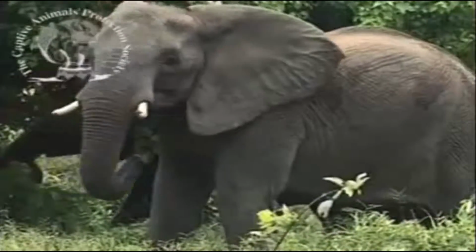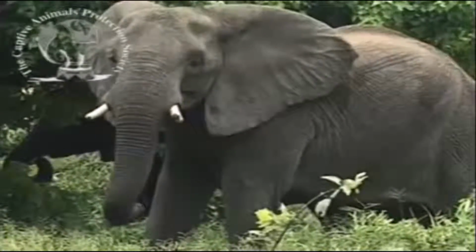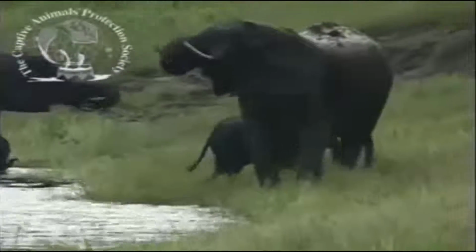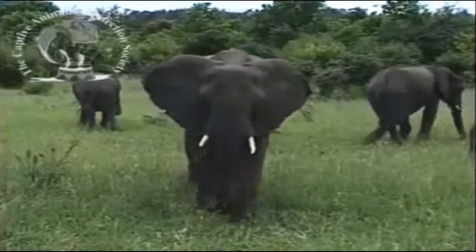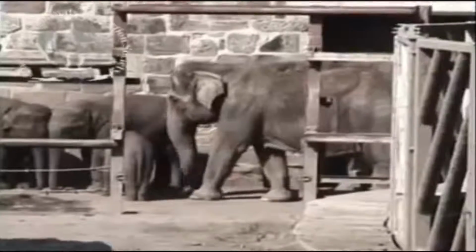Elephants, the largest and most powerful of the land mammals, live in complex family groups and can travel as far as 80 kilometres a day. These intelligent and majestic creatures live 3 times longer in the wild than they do in zoos.